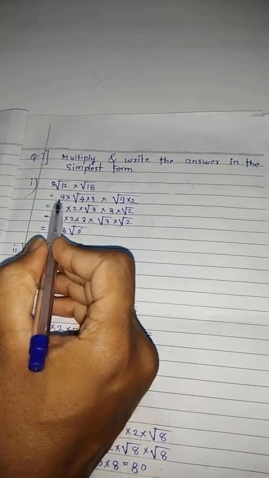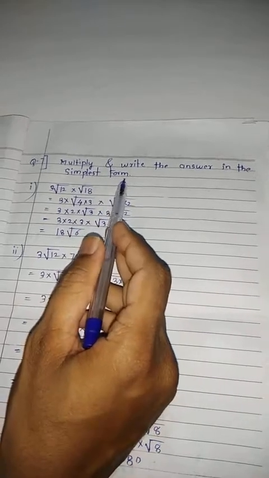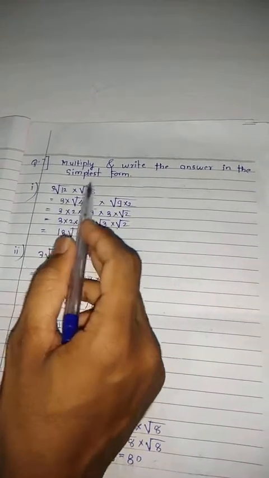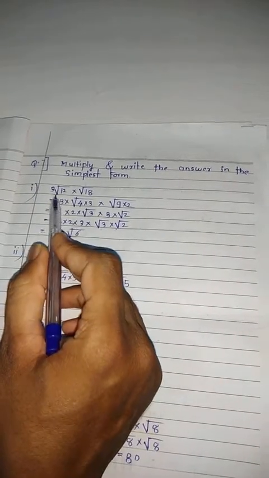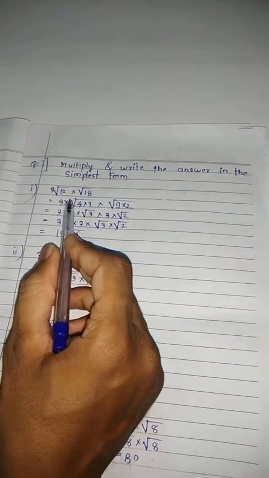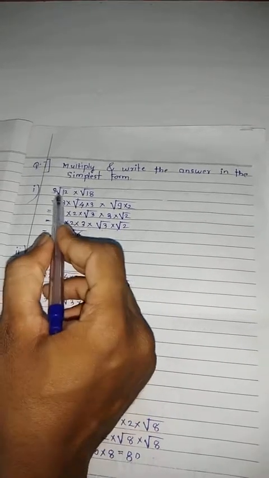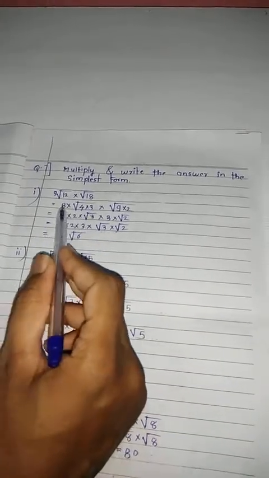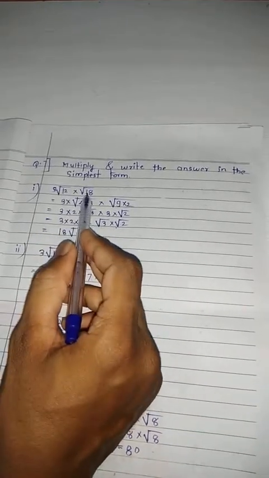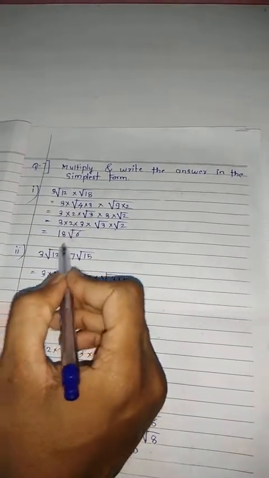Okay, students, question number 7. Multiply and write the answer in the simplest form. Example number 1: 3 root 12 into root 18. Okay, students, these are the two surds and we have to do a multiplication of the two surds. Okay, and we have to get the simplest form.